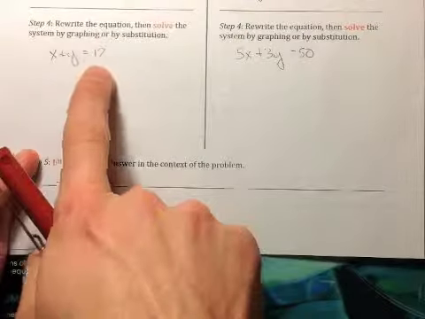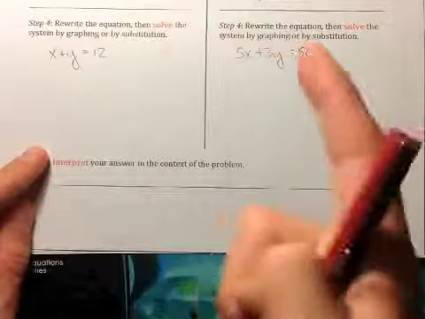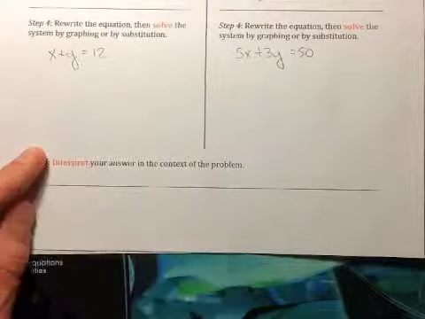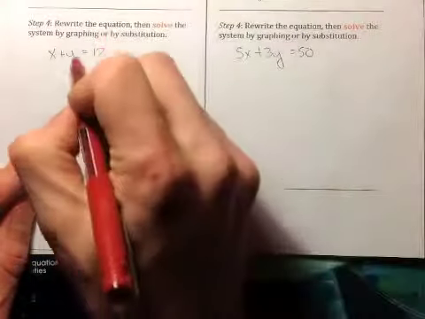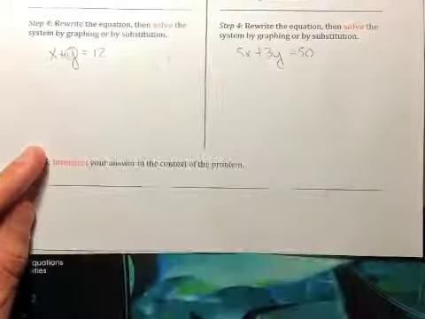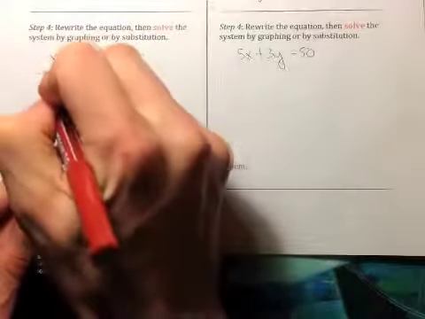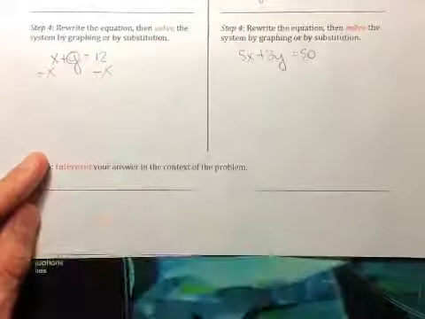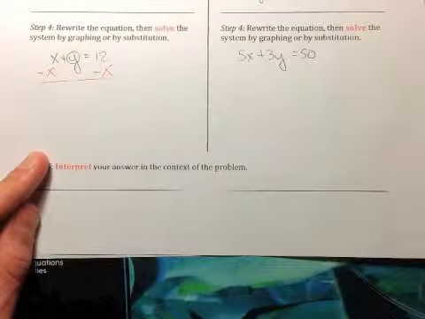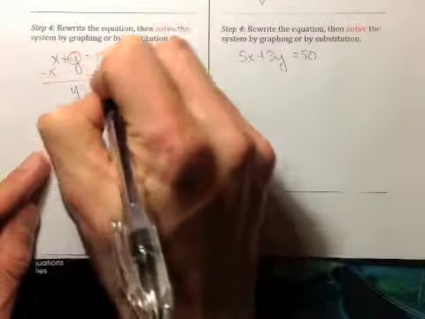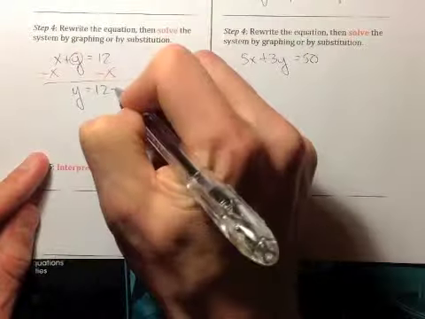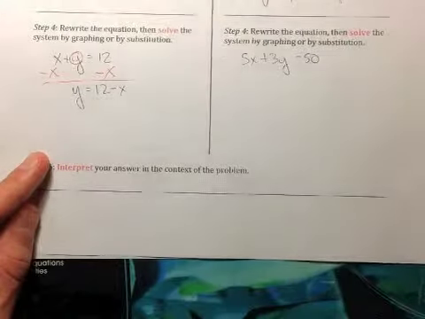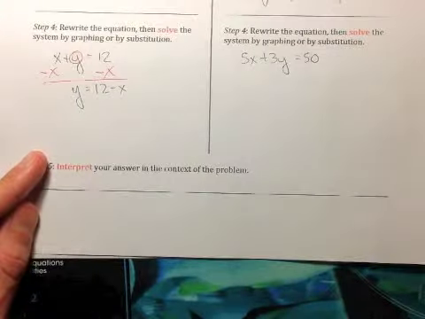This equation is going to be the easiest to solve. I could solve it for x or for y. It doesn't matter. For example, if I want to solve it for y, all I have to do is subtract x. So y equals 12 minus x. That's really easy, right? That's not too bad at all.